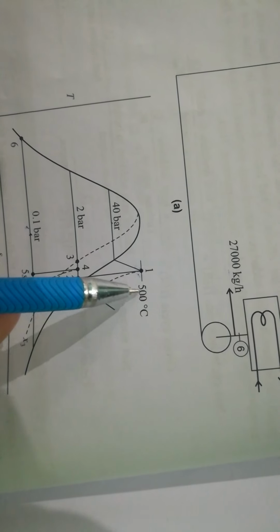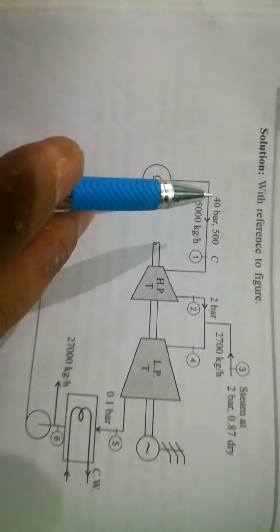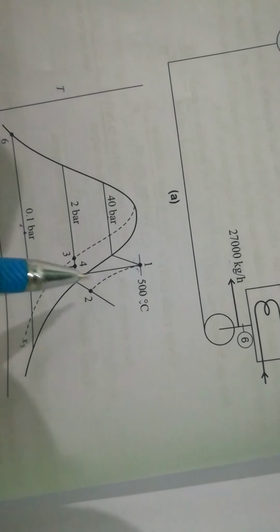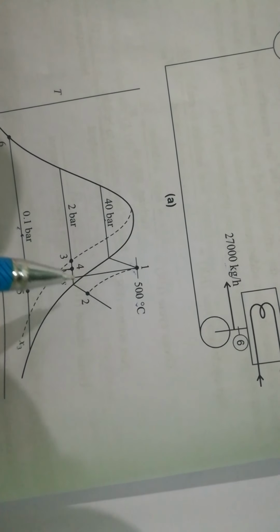The temperature is 500 degree centigrade. Then enter this point 2, and this is the TS diagram.